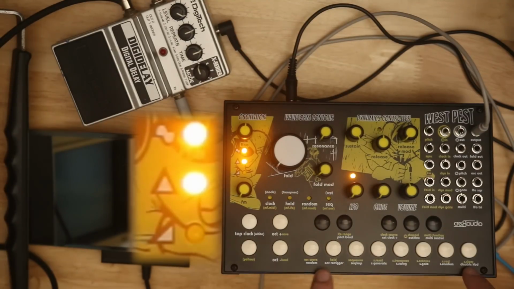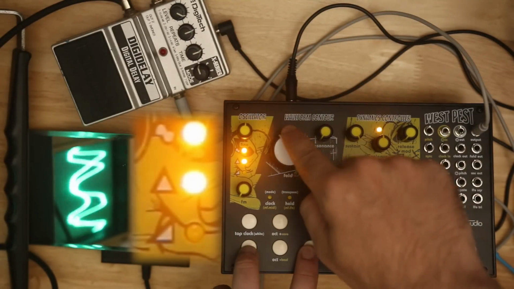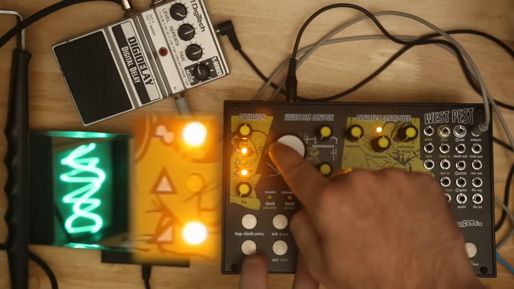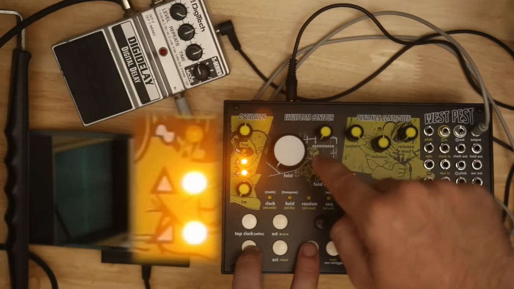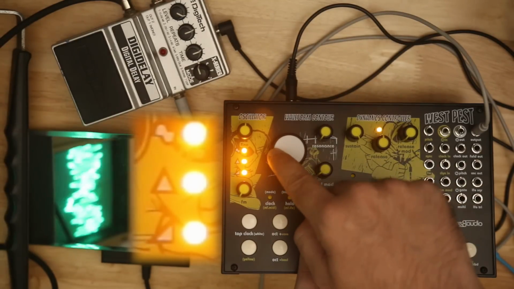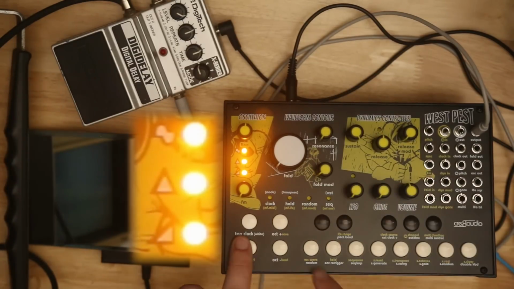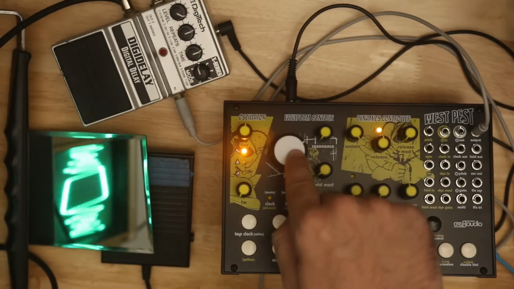Awesome, and just because we're being thorough, let's do the combination waves. All pretty similar, and here's noise. Really sort of behaves strangely. So back at the sine wave, here we are.